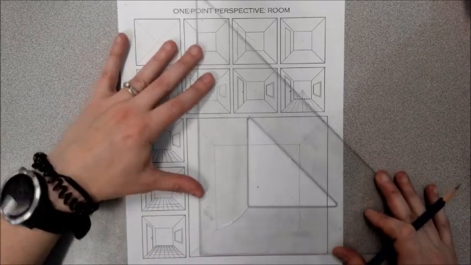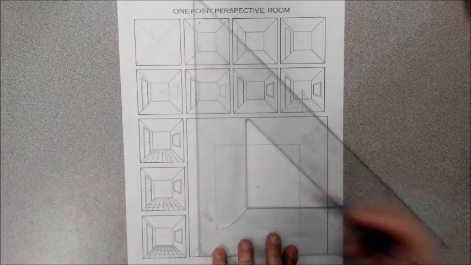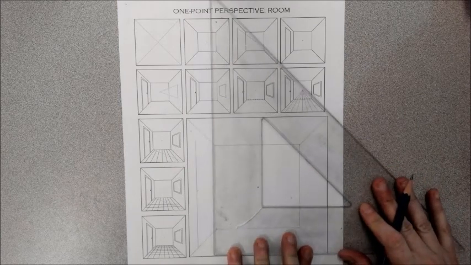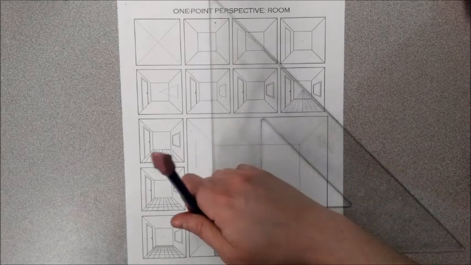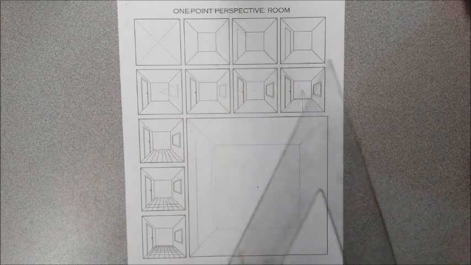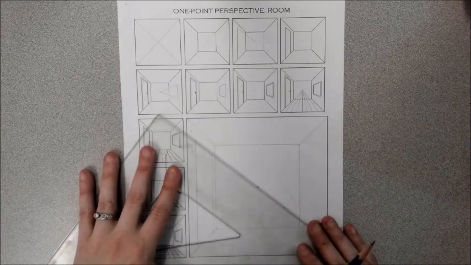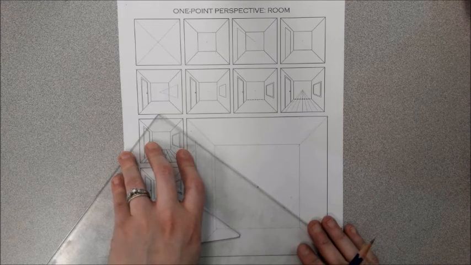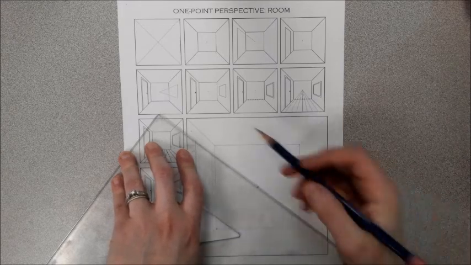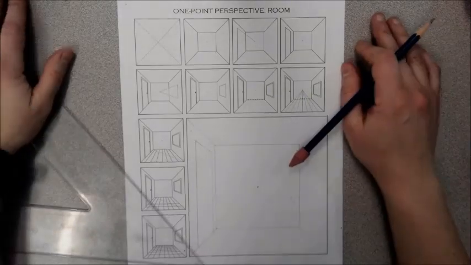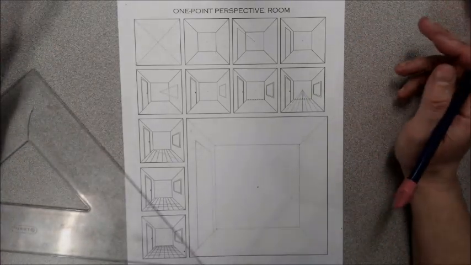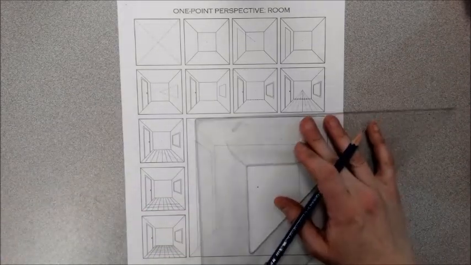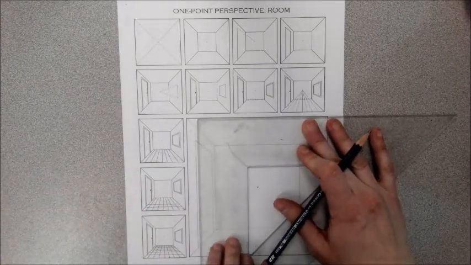I went ahead and erased the extra lines on the back wall of the room that I don't need, and now I'm going to do the door. The door is going to start at the diagonal line, or the orthogonal, and it is going to go up from that floor all the way to the top of the ceiling. So I'm going in and figuring out the left side and the right side of that wall. From here, I'm going to take the side of the door that is closer to me as the viewer, or the taller side, and I'm going to connect that edge with my vanishing point.